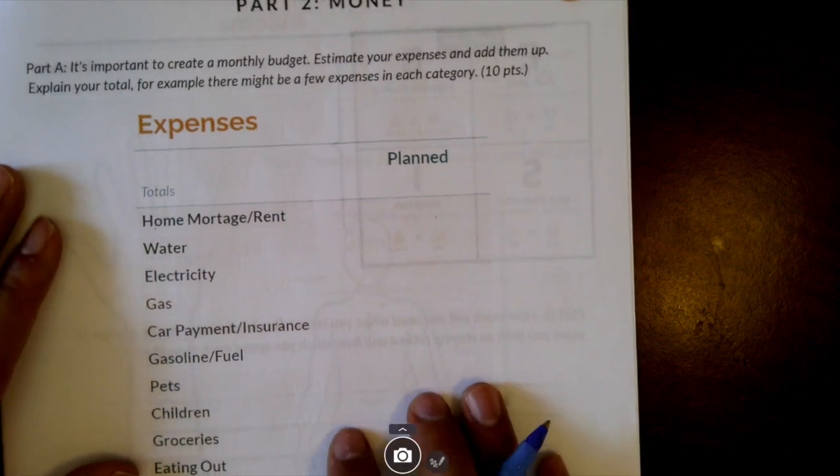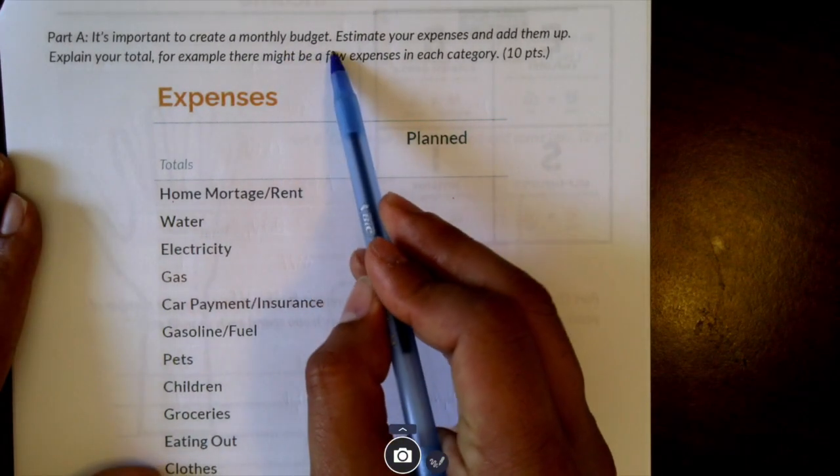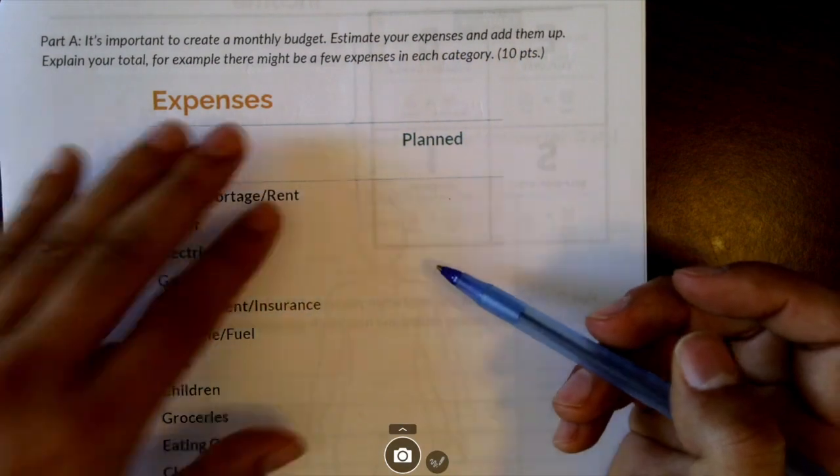So I'm going to teach you guys, at least, an idea of how much money you need every single month, and I'm going to give you a couple other little pointers. So in this section, part A, it's important to create a monthly budget, and we want to estimate the expenses. And I gave you guys mine.